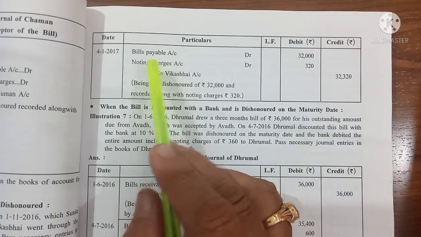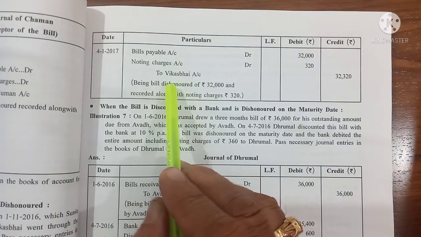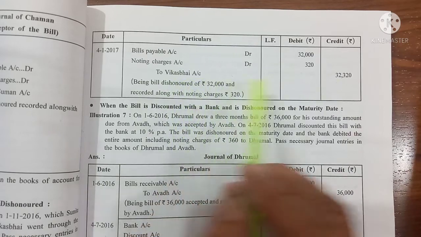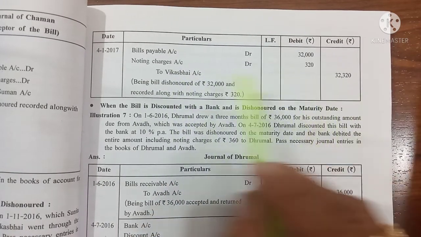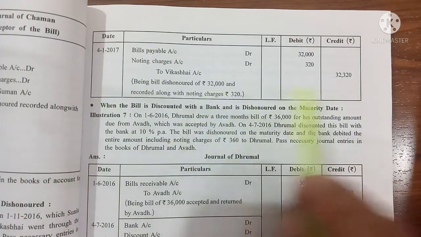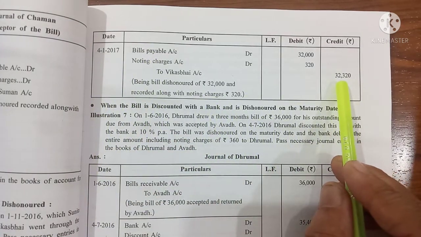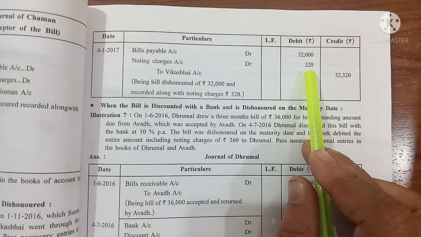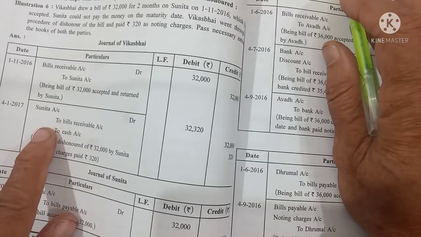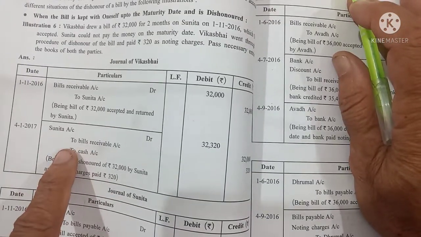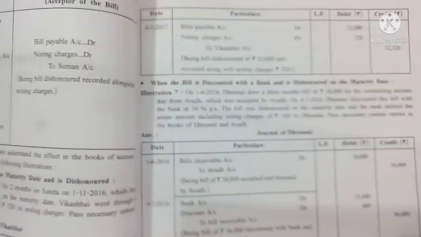So noting charge account debit to Vikas Bhai, and Vikas Bhai will be credited 32,320. Sunita has to pay Vikas Bhai 32,000 for the bill amount and 320 for noting charge. This is the extra journal which you have to pass for dishonor of the bill. In case of Vikas Bhai, this entry, and in case of Sunita, this entry.